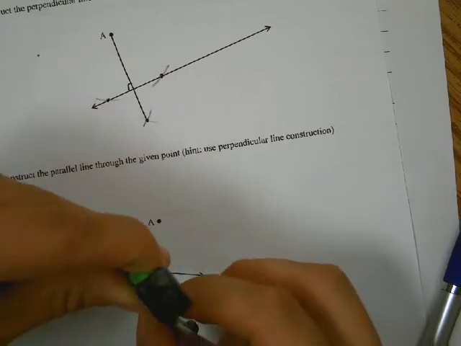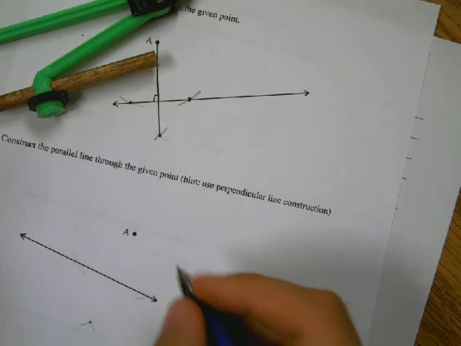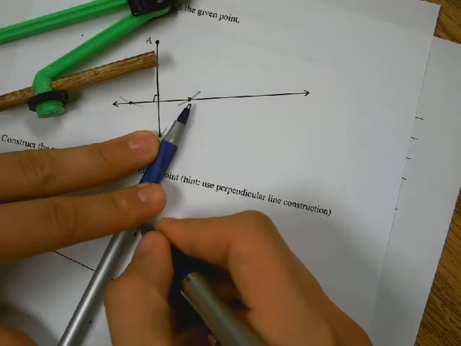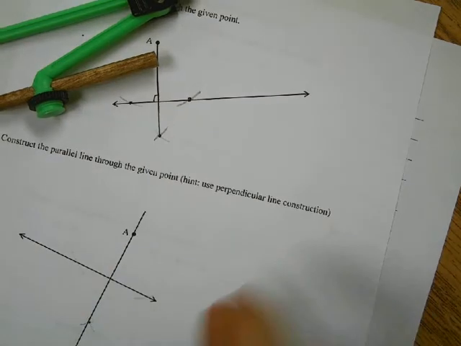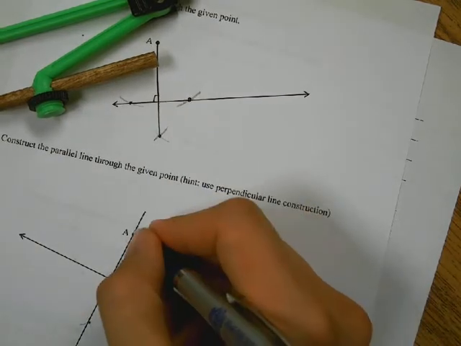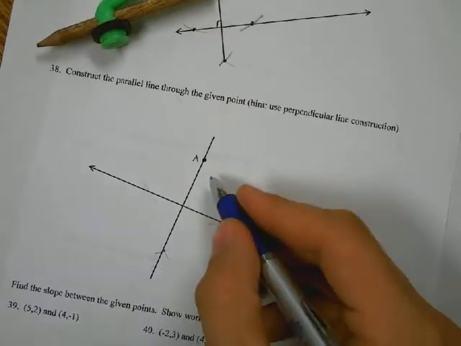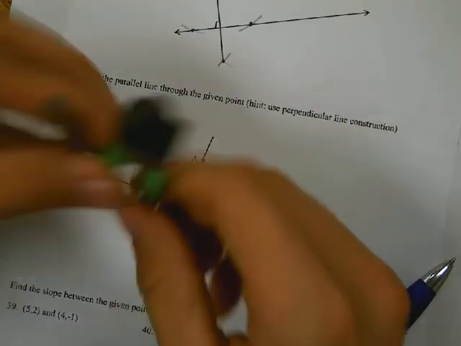There we go. So I've got this point, and now I'm going to have a perpendicular line. Make it bigger. So I've got a perpendicular line now. All I have to do is get one more perpendicular through this point that's perpendicular to this line now, and it'll be parallel. So I'm going to grab this line, I'm going to grab this right here.